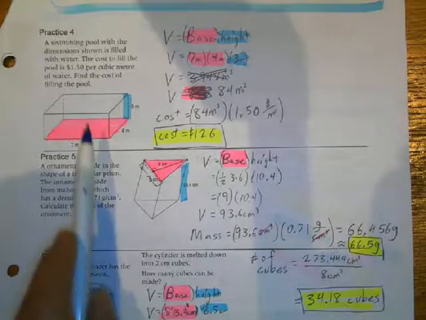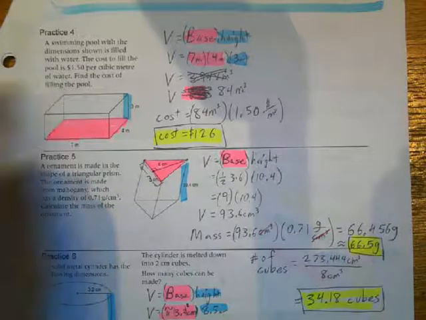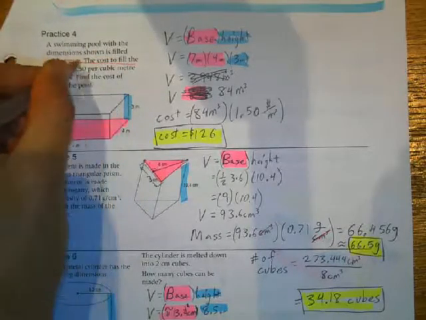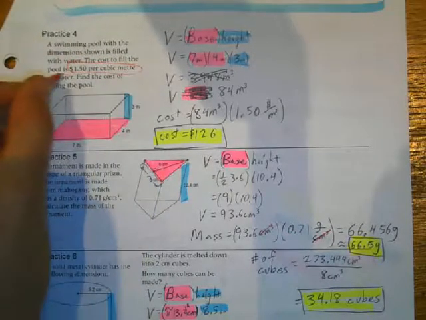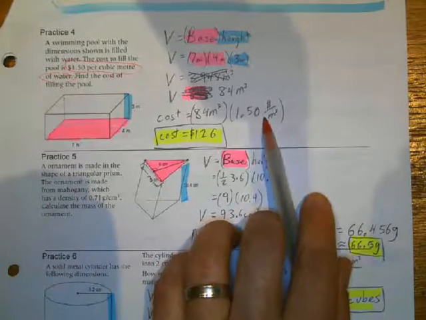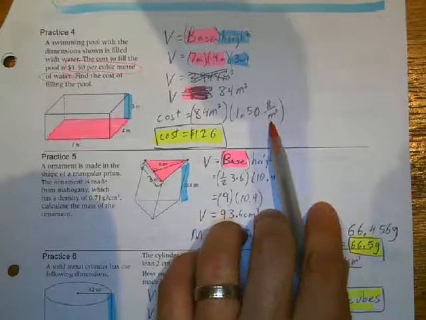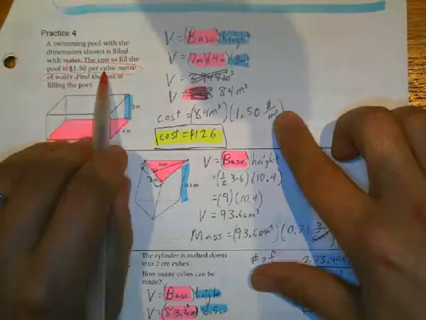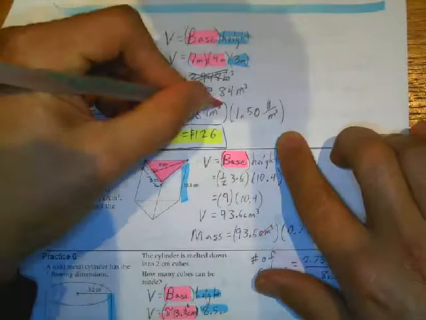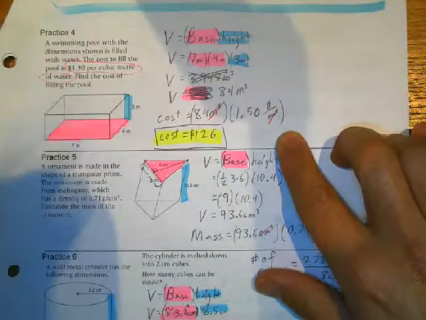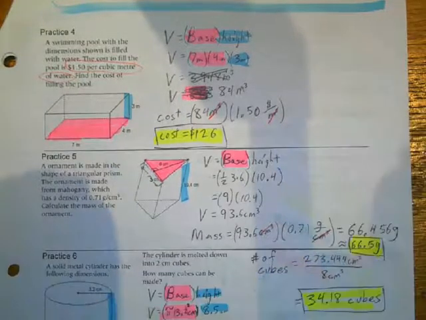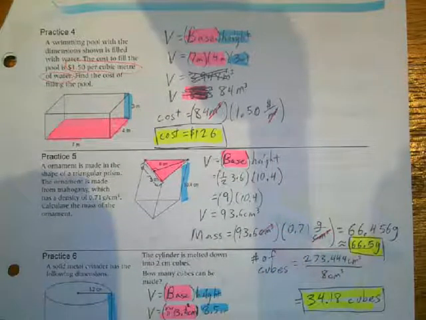Now using the cost, we have $1.50 per meters cubed, and if you set up the ratio right, because it's dollars per cubic meter, the meters cubed in the numerator and the meters cubed in the denominator cancel out, and then we're only left with dollars. This cancellation of the units is called dimensional analysis.